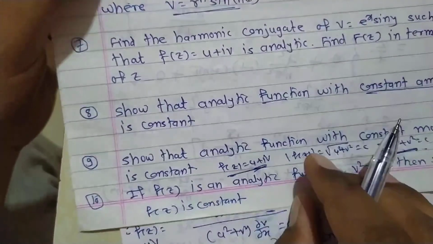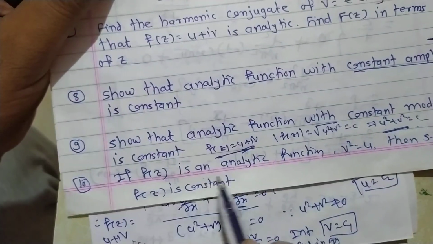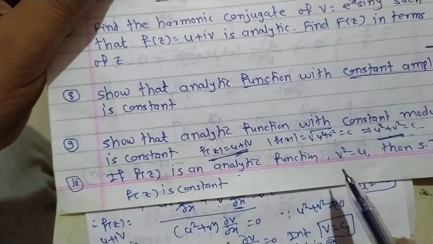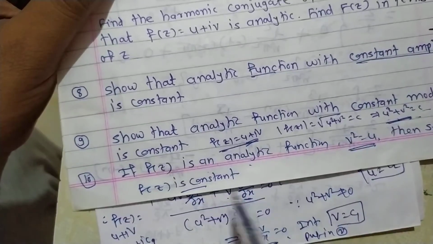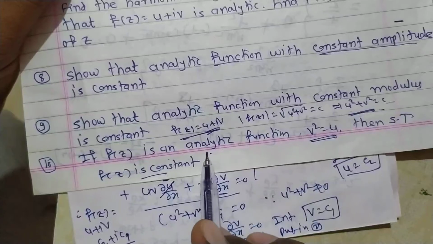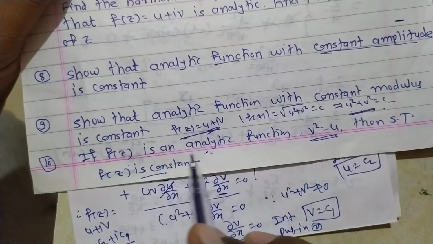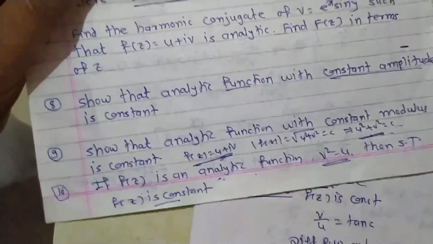Okay, and the last problem on this topic is: if f of z is an analytic function and v square is equal to u, then show that f of z is constant. Problem A, if f of z is an analytic function and v square equal to u, then show that f of z is constant. Okay, so how do we prove this?